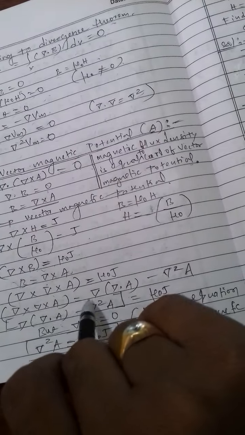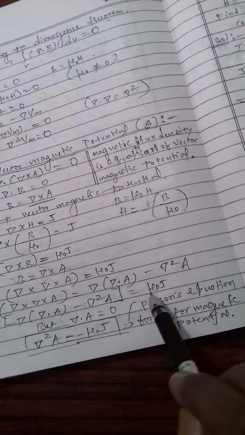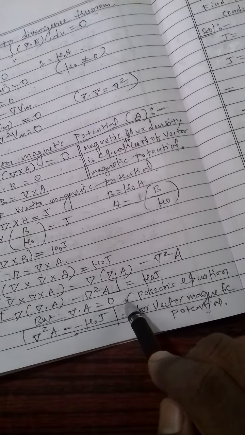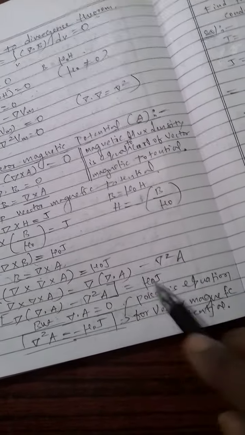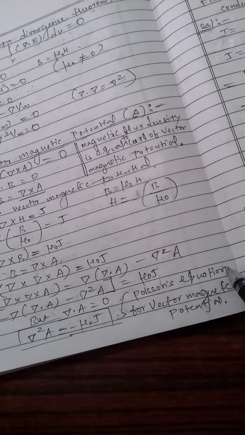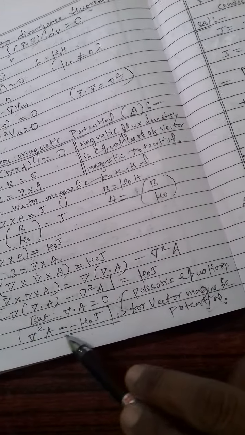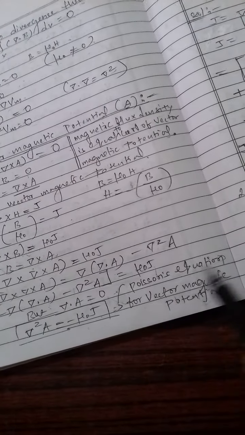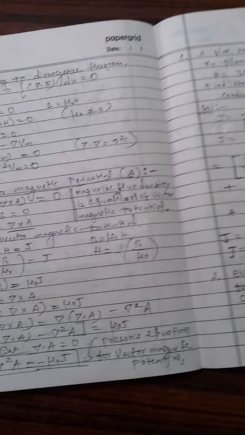Del cross del cross A is equal to del dot A minus del square A, and that is equal to mu naught J. But del dot A is equal to 0. From that, del square A is equal to minus mu naught J, because this is Poisson's equation for the vector magnetic potential.